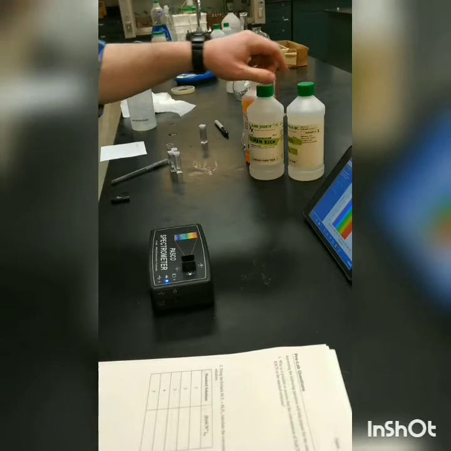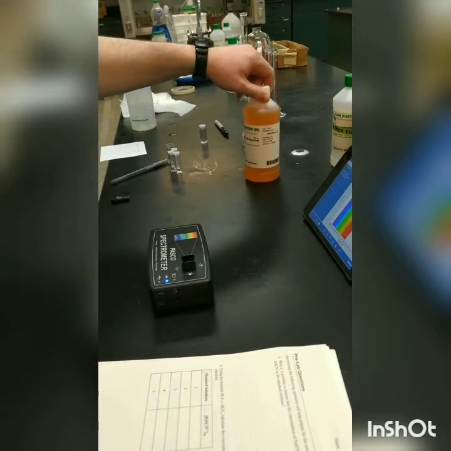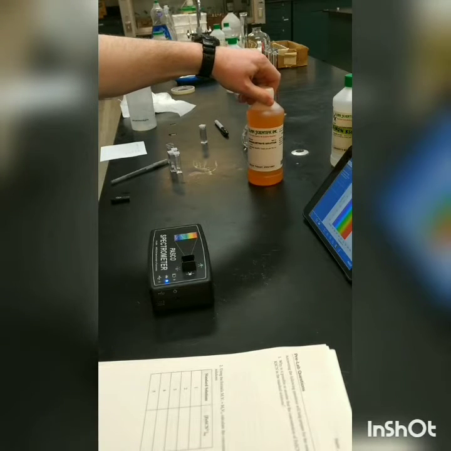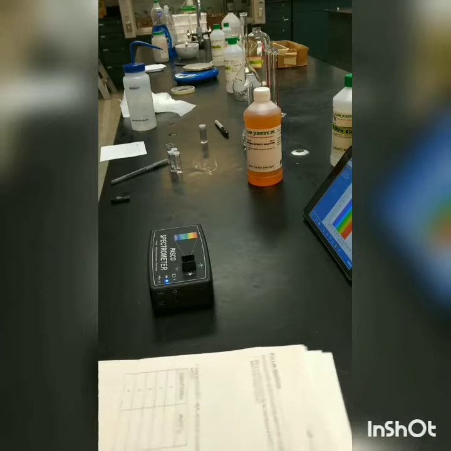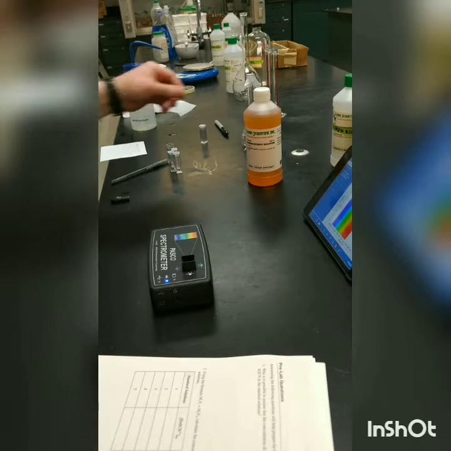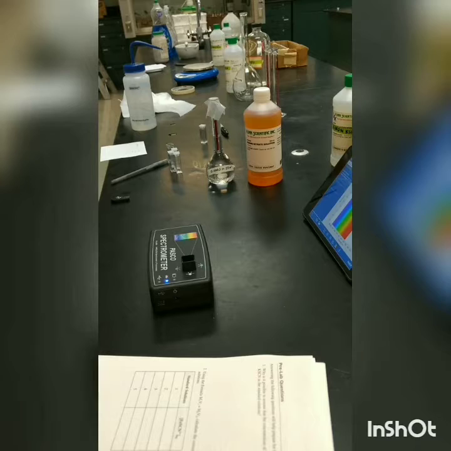So for this experiment, I know in the instructions it says to use 0.2 molar iron nitrate. I don't have any 0.2, I do have some 0.1, and it's a pain in the butt to make. So we're gonna go and use 0.1. So instead of being 1,000 to 1, it's 500 to 1 is the ratio, but it really should work just fine. Okay, so we've got our two solutions there.